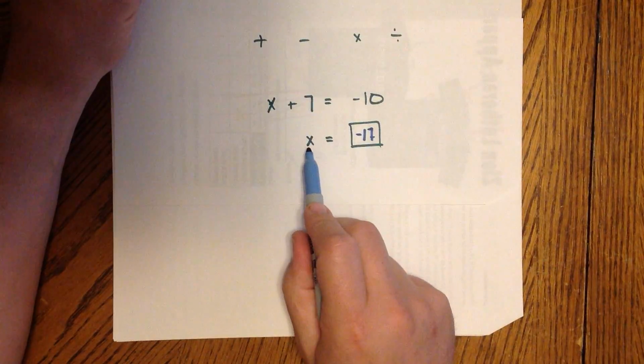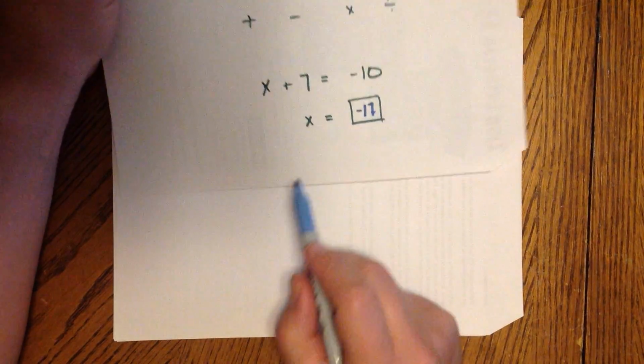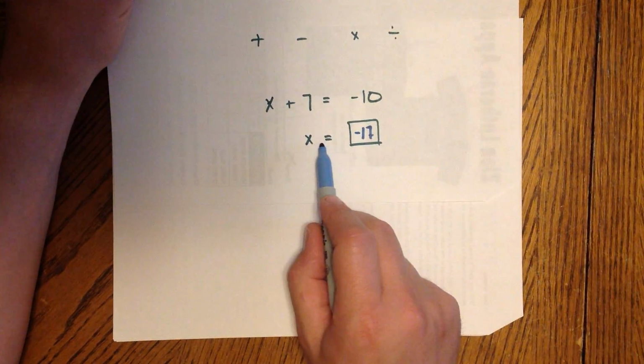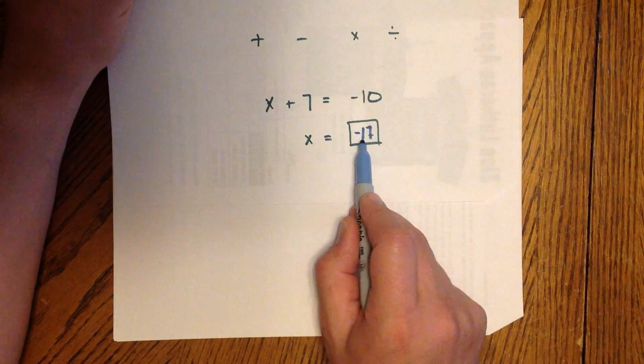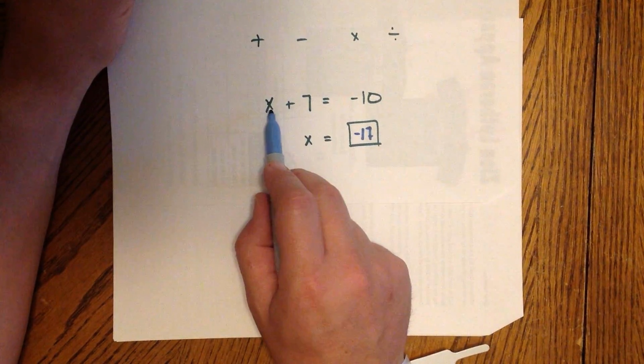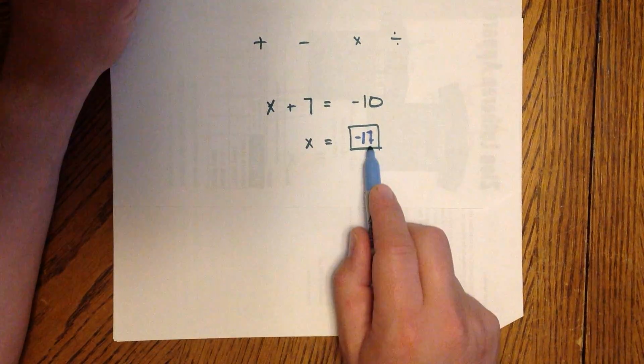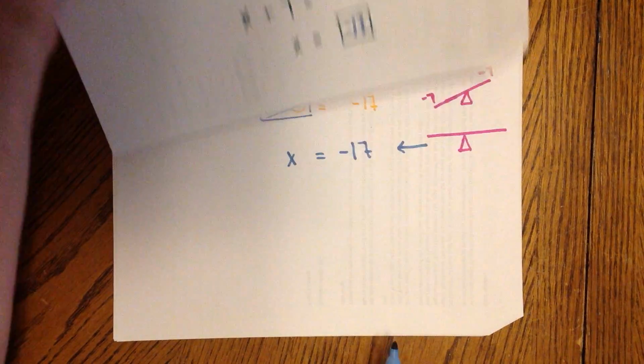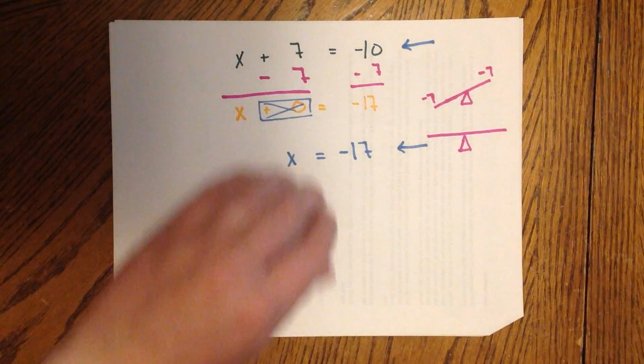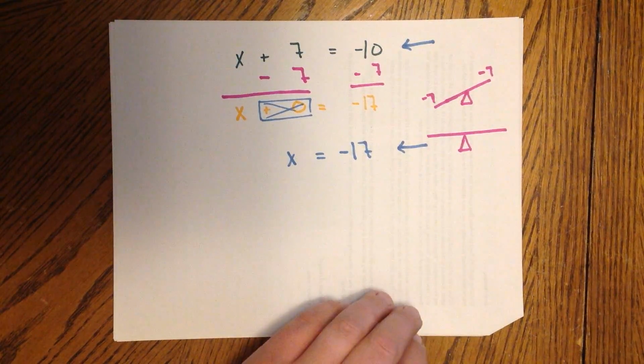If I plug a negative 17 in for either of these, I'm going to end up with a true statement. Negative 17 equals negative 17. Negative 17 plus 7 equals negative 10. Negative 17 is the solution to both of those equations. They are equivalent equations. All right.